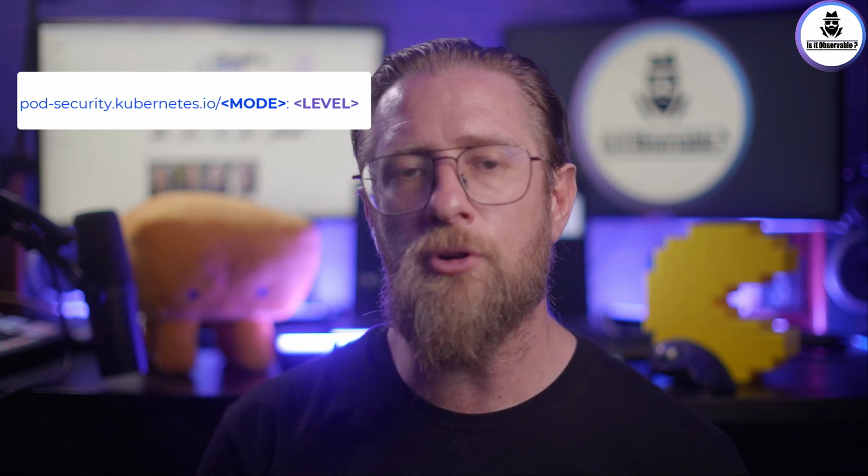To set the level and how to react, this is done by defining the following annotations on the namespace. So here you can see that there is pod-security.kubernetes.io, then we have the mode and the level. Mode meaning enforce, audit, warn, and the level will be privileged, baseline, restricted.